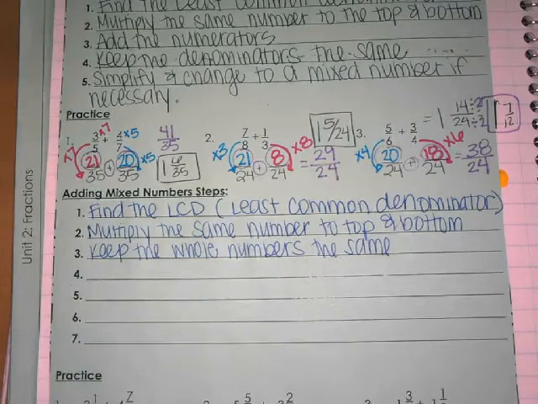Connor. What happens if we add and we get an improper? We're gonna get there. Okay.